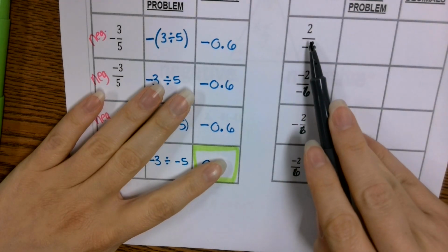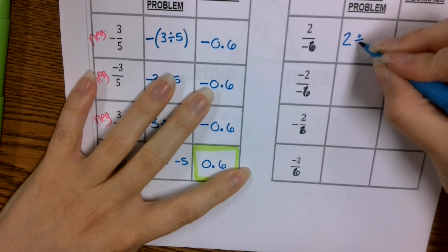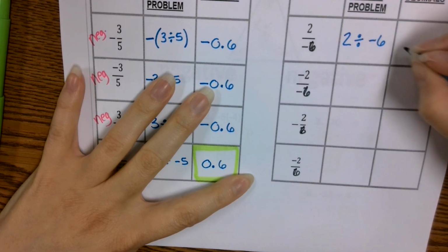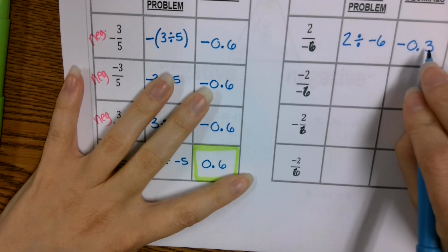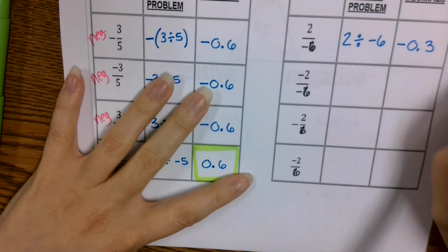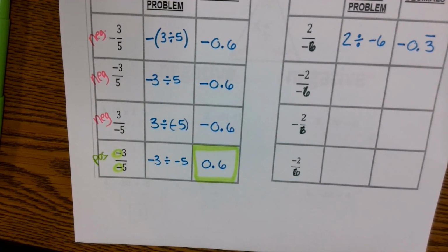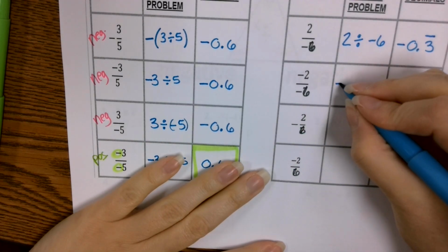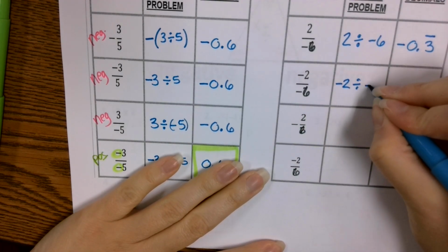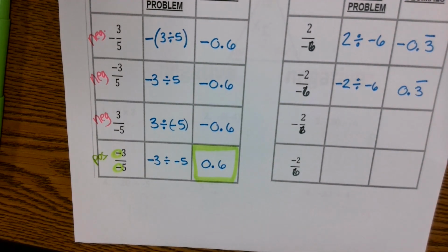So here, when we have 2 divided by negative 6, again, we would write it as 2 divided by negative 6. That's going to come out to negative 0.3, and that 3 is going to repeat. So instead of writing the 3 over and over and over again, we put a bar above it. That bar above it lets us know that that number is going to keep going forever. Okay, we have negative 2 over negative 6. Remember, double negatives are going to come out to a positive, so this becomes 0.3, and the 3 repeats.